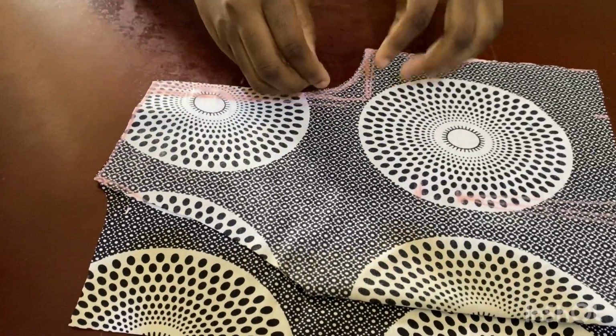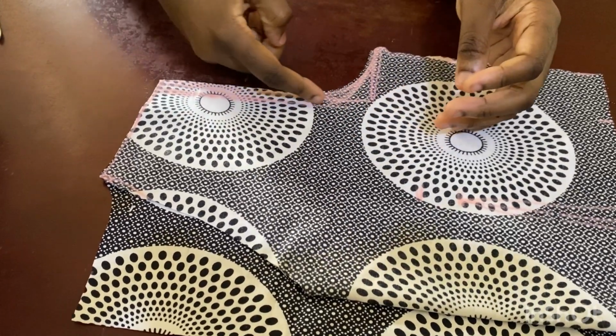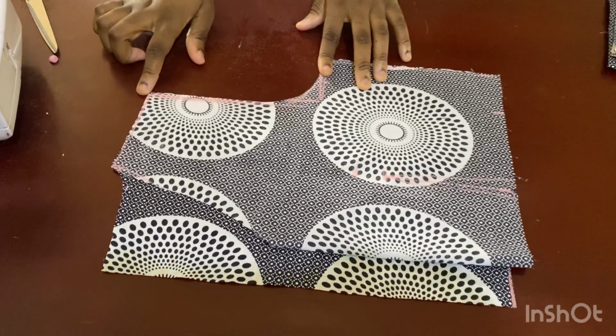So I'm going to cut this out and blend it into the armhole again. So this part here, I'm cutting it out into the armhole. So guys, as you can see, I've gone ahead and cut that out.